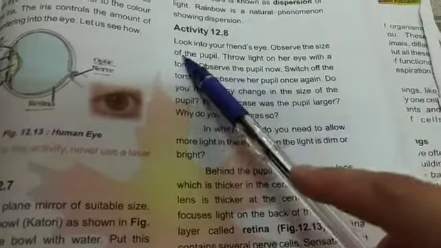Now it's activity 12.8. Look into your friend's eye. Observe the size of the pupil. Throw light on her eye with a torch. After observing that, we have to throw a light with the help of a torch on her eye.